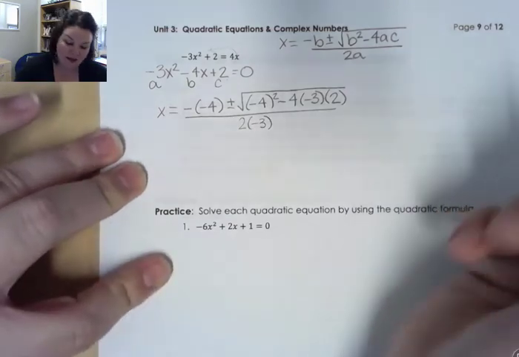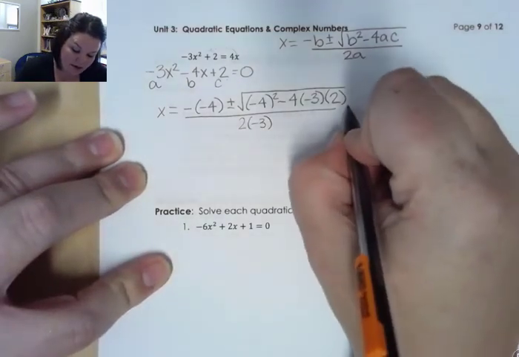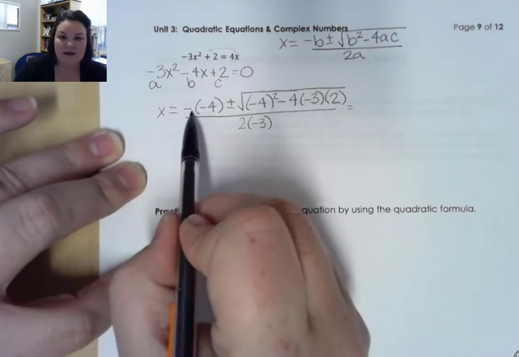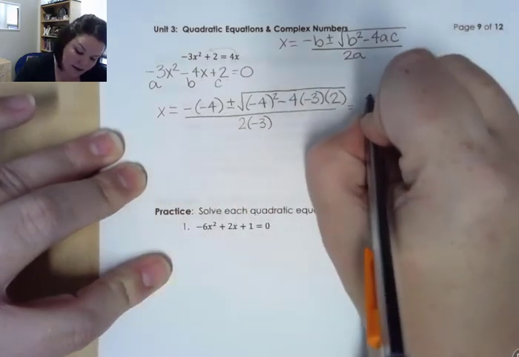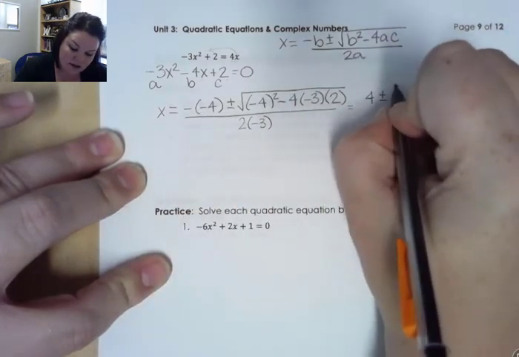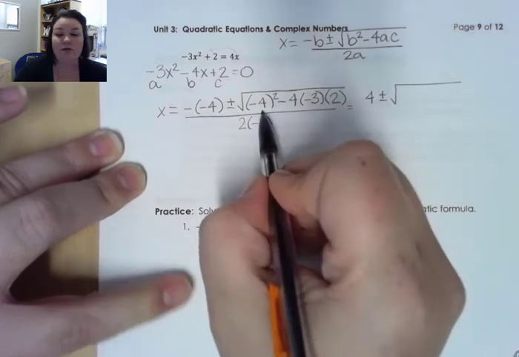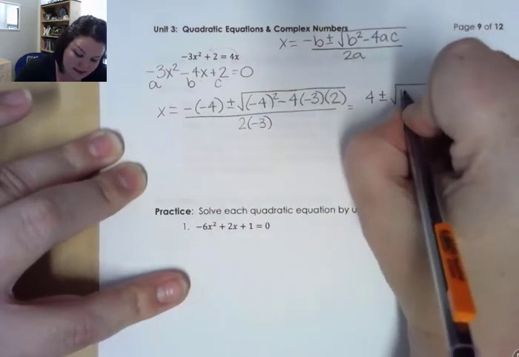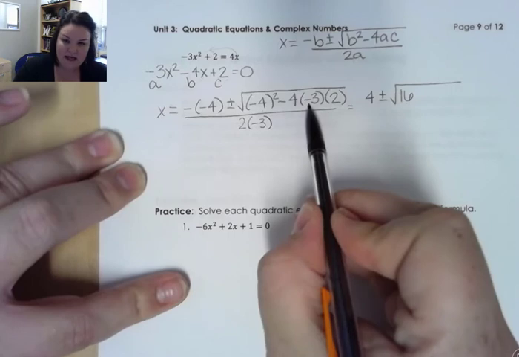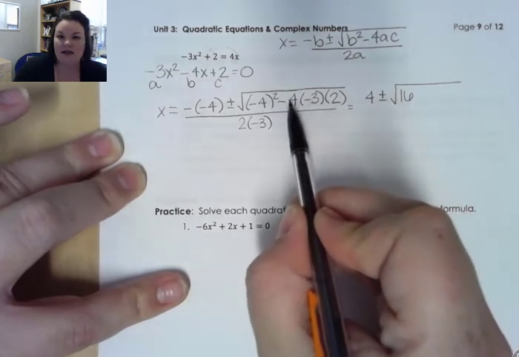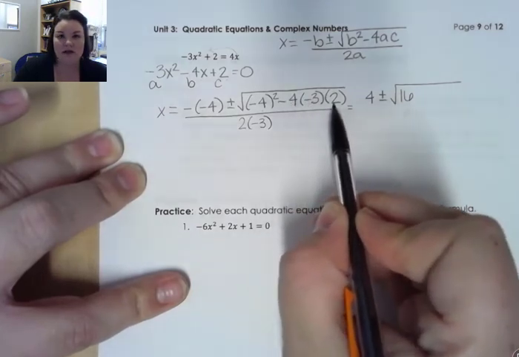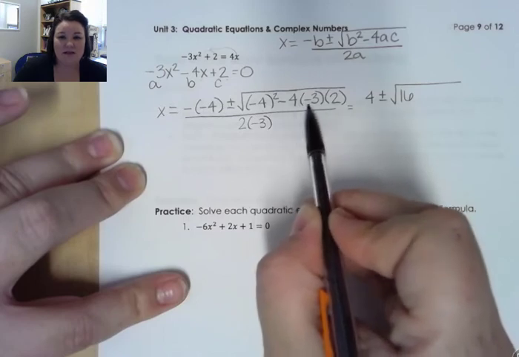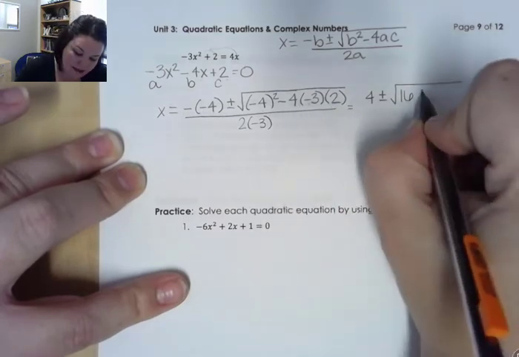Okay, so let's go ahead and simplify. So at the beginning, my double negatives become positive. So I have 4 plus or minus the square root. Negative 4 squared gives me positive 16. And then when I multiply these three numbers together, I have a negative and a negative, so two negatives make a positive, times another positive is positive.